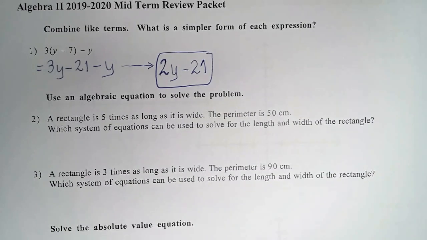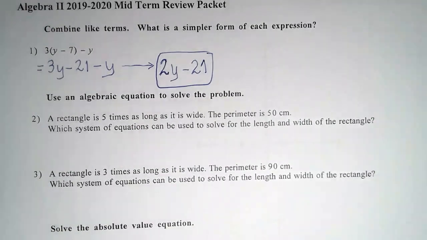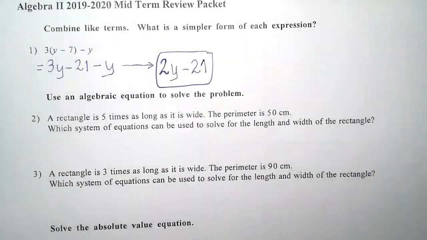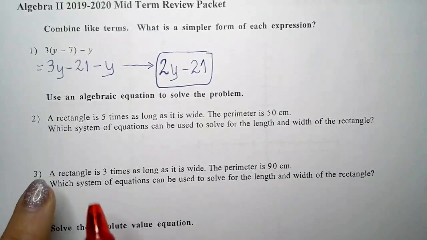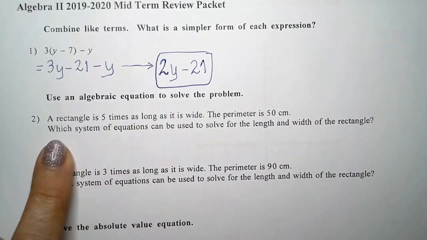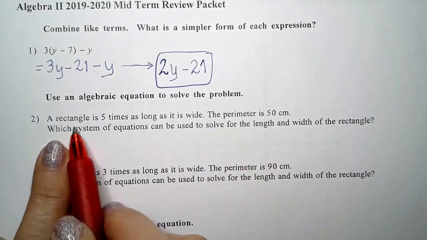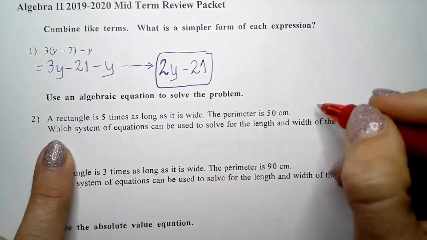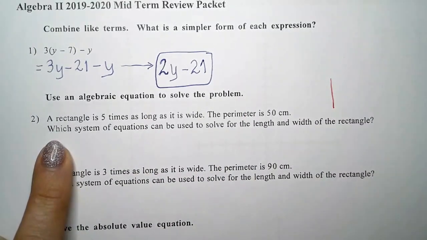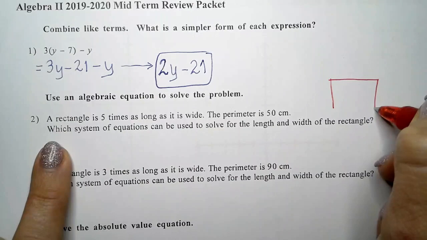So it looks like a word problem, but we actually don't even have to do too much with this word problem here. So on this problem, a rectangle is 5 times as long as it is wide. Now, again, we're not solving anything. It's just going to ask us to set up equations. I'm going to go on the side. I'm just going to sketch a little rectangle for myself.